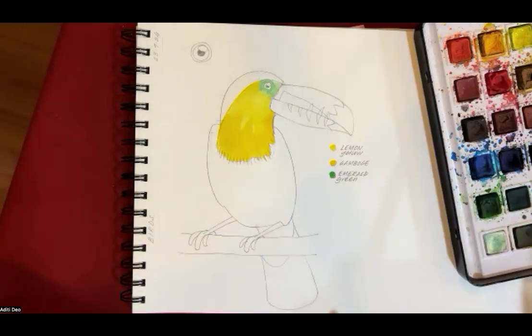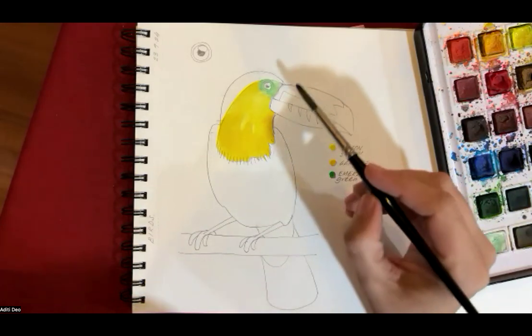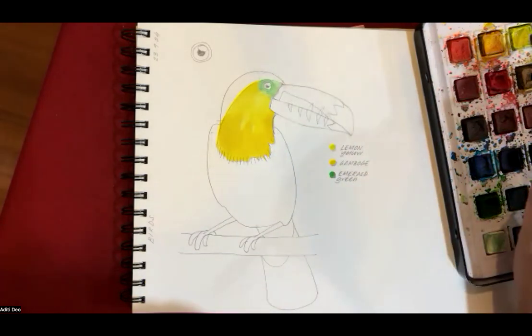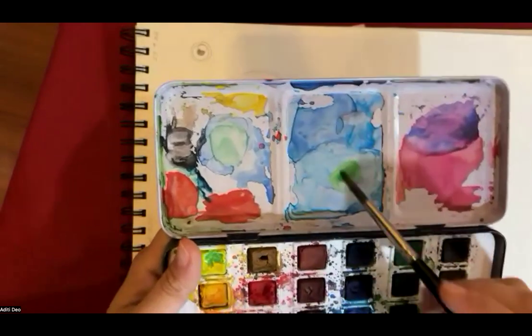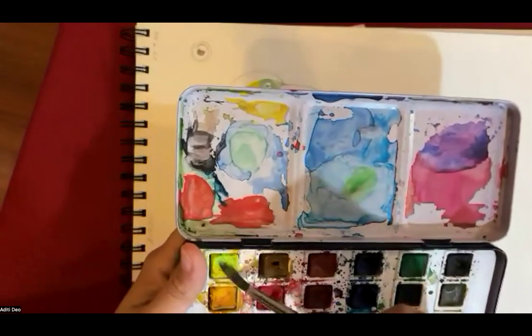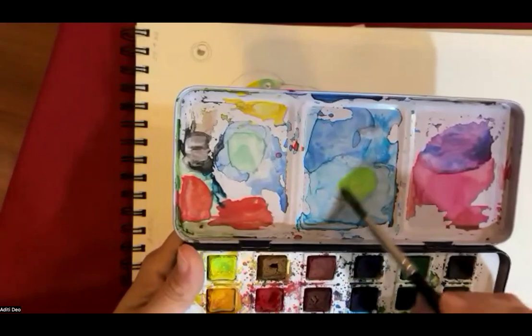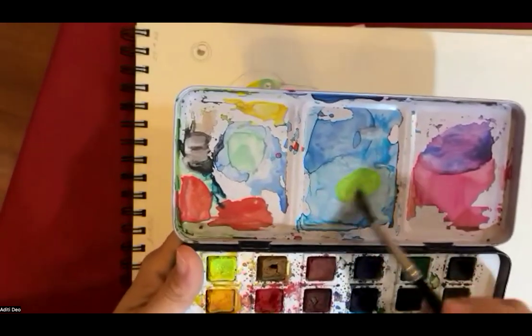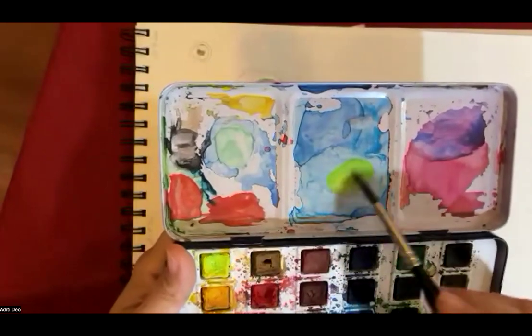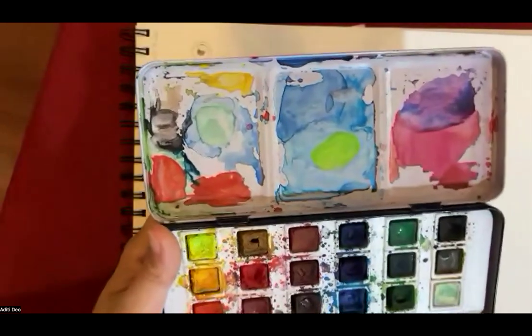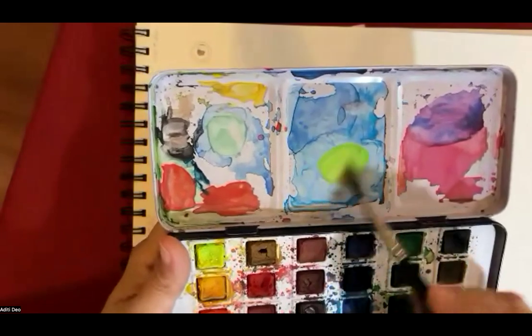Okay, now if this is done, we'll take a little bit of emerald green and a little bit of lemon yellow and mix them in the palette. So I'm going to mix them over here in the palette. I know there's a little bit of blue, but it won't matter because emerald green will be like this blue and yellow. You can make this color also. So it's a very light bluish green color anyway.